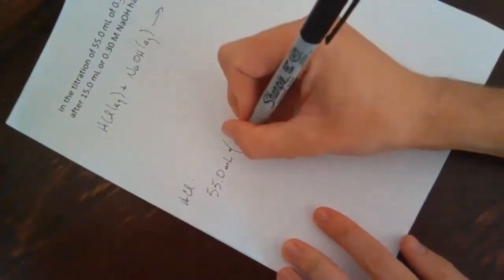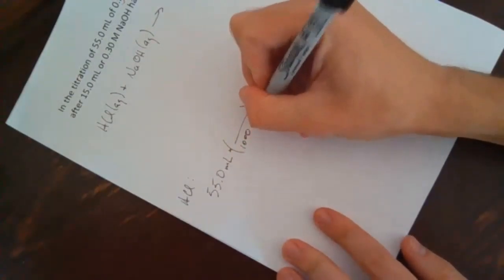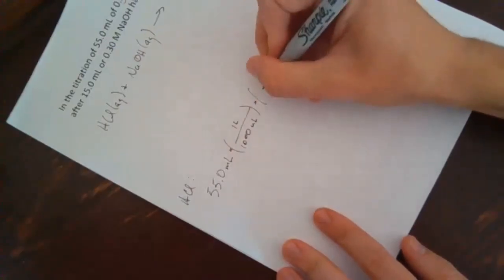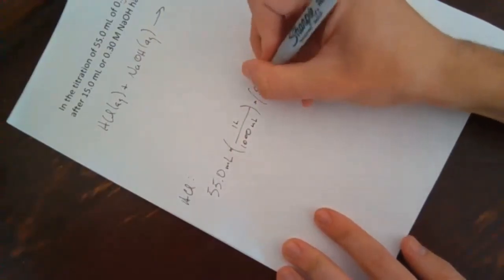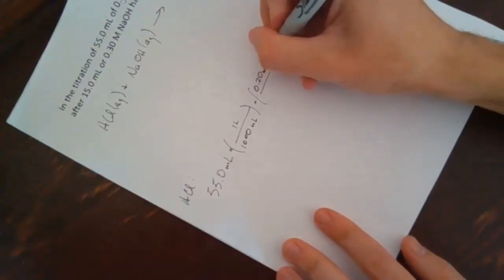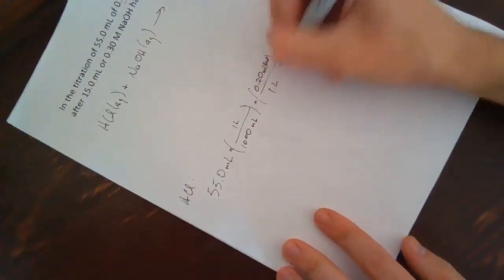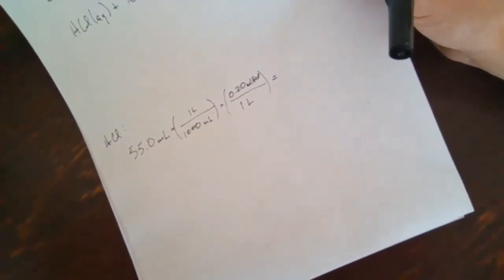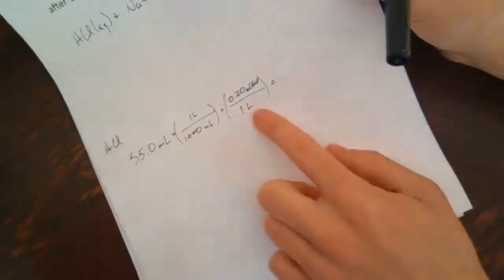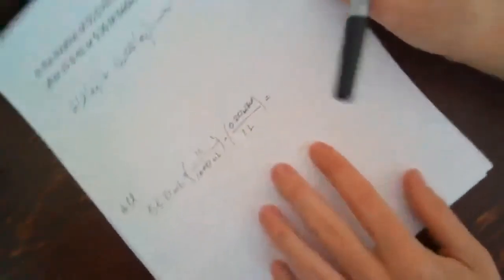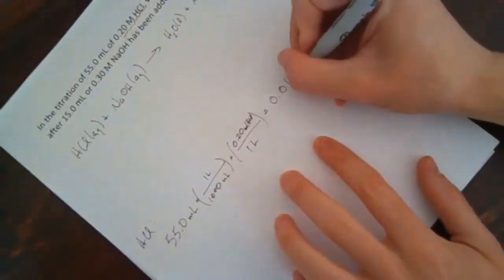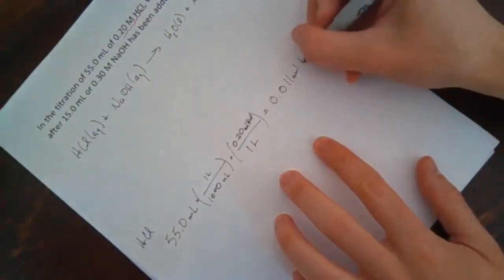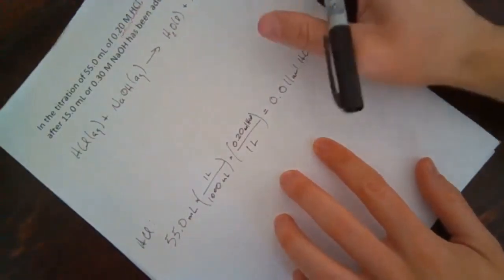I'm going to convert that into liters, so I know it's 1,000 milliliters per 1 liter. And then 0.20 moles of HCl per 1 liter. That's just using the molarity. Instead of using the molarity equation, I'm going to use molarity as a conversion factor between moles of solute and liters of solution. And that tells me I have 0.011 moles of HCl.